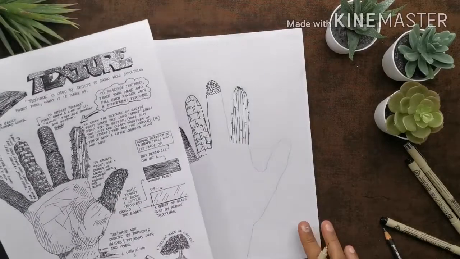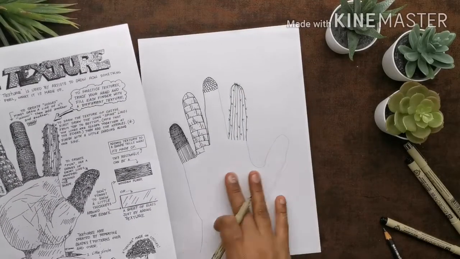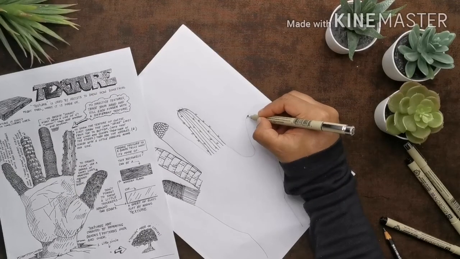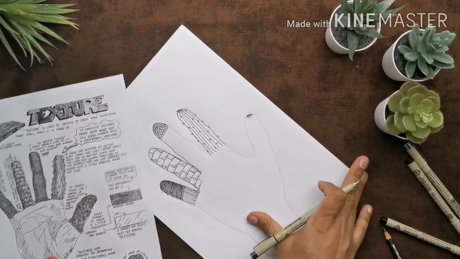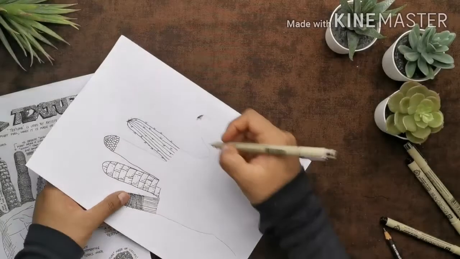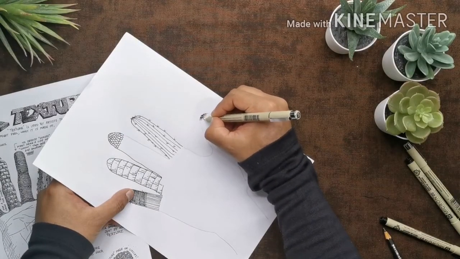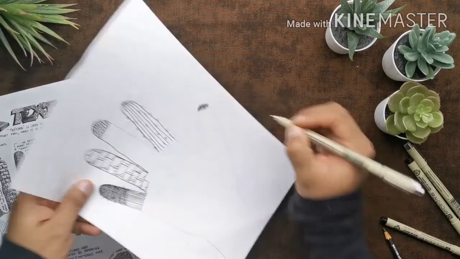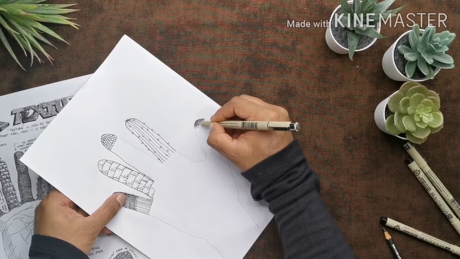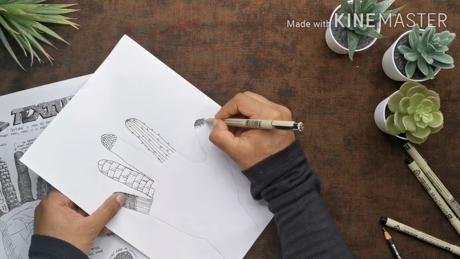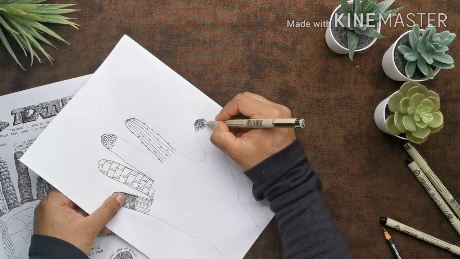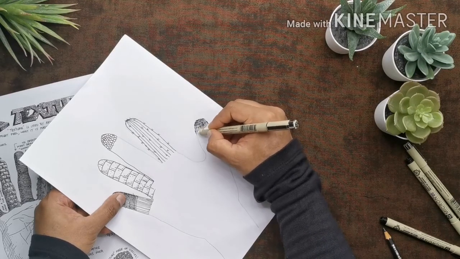This is the fur. It will be a series of short lines wrapped around. We'll start off with lines like this at one end, and then the next section, again another, so like that.